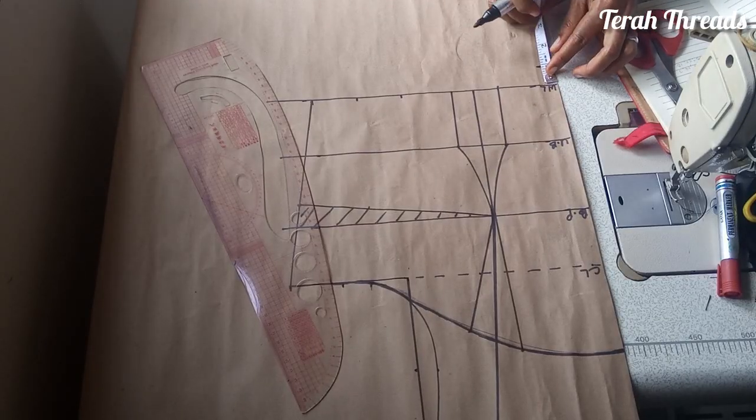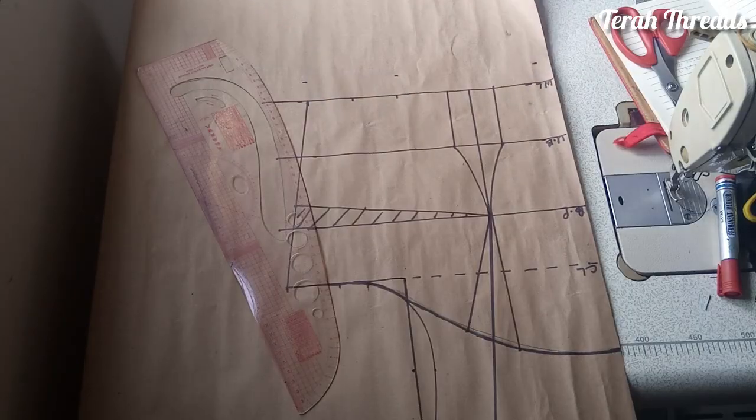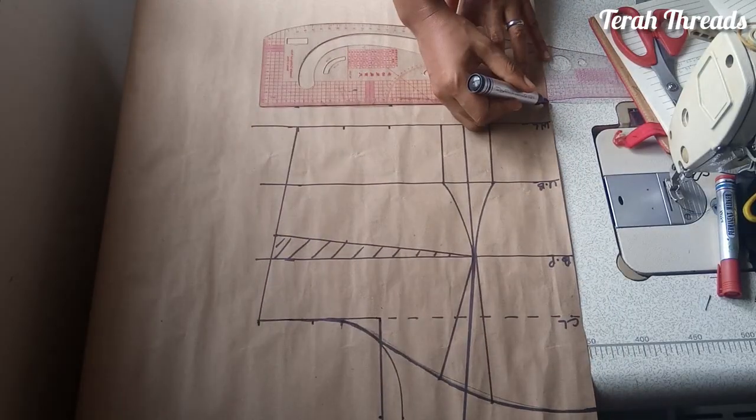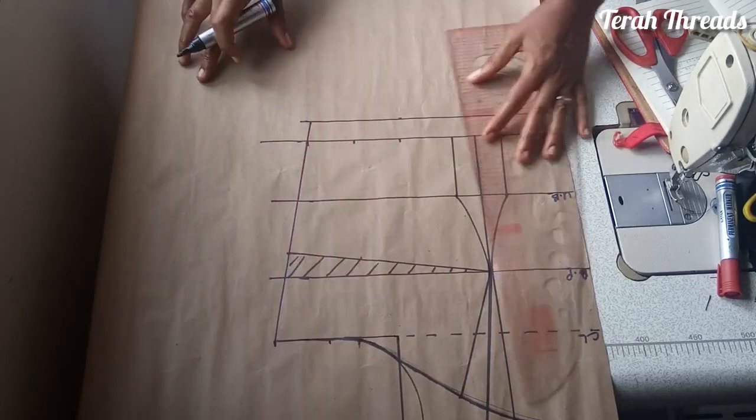Okay, so now I've added 1 inch to the waistline. So you connect it this way.